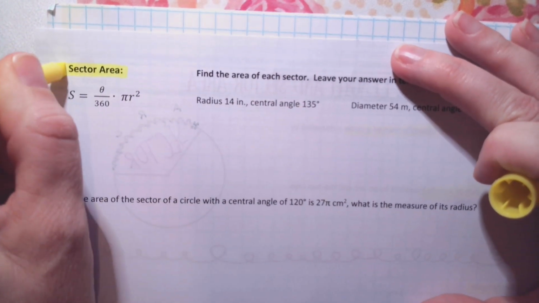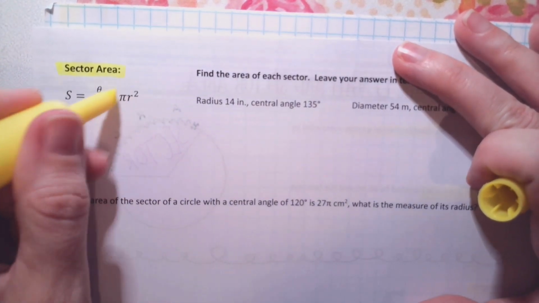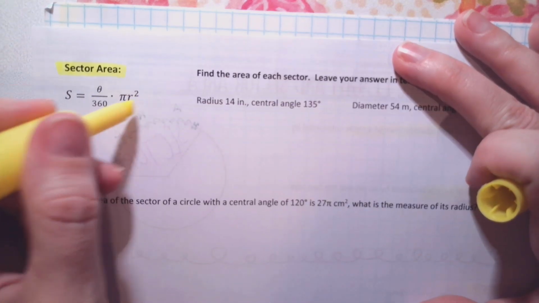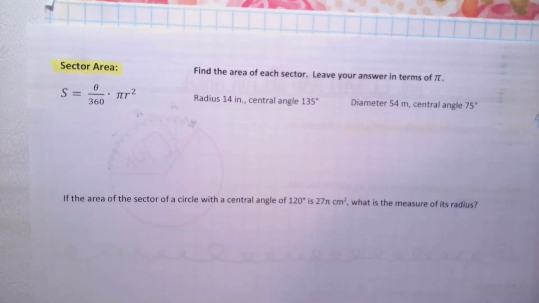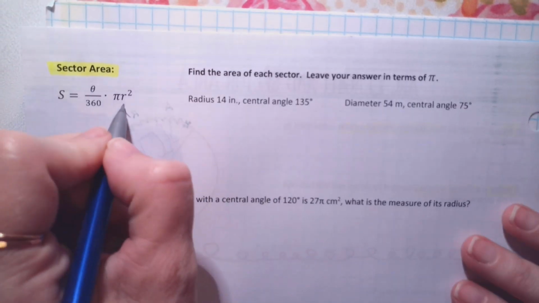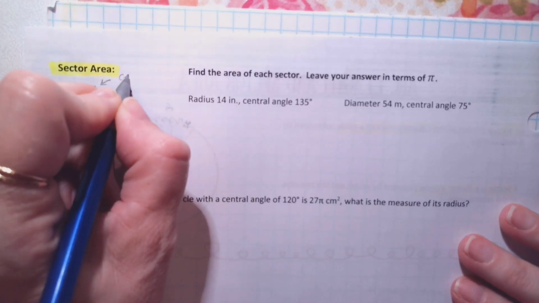So our sector area looks very similar, except on the previous side we had circumference, but on this one we actually have the area of a circle formula. It's still theta out of 360 because you're still taking a fraction of the entire circle. It's just you're swapping it out and having area of a circle right here. Theta is still our central angle.